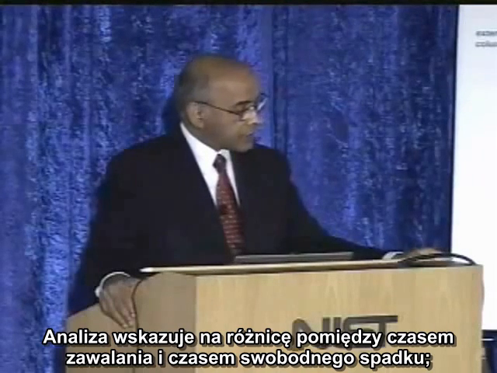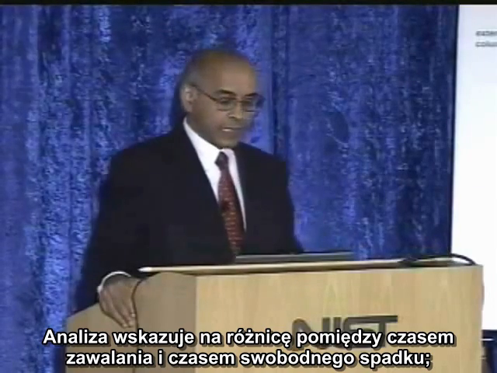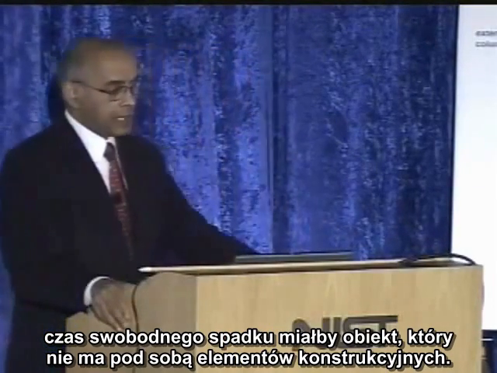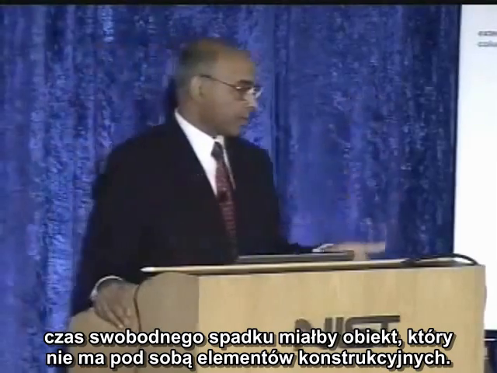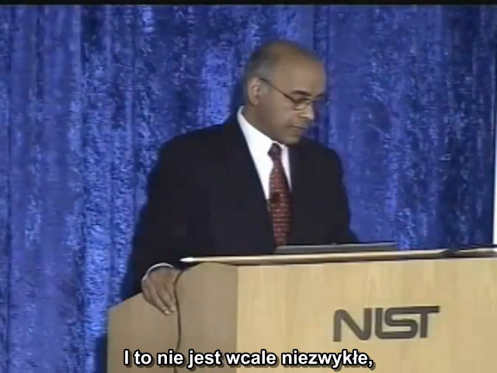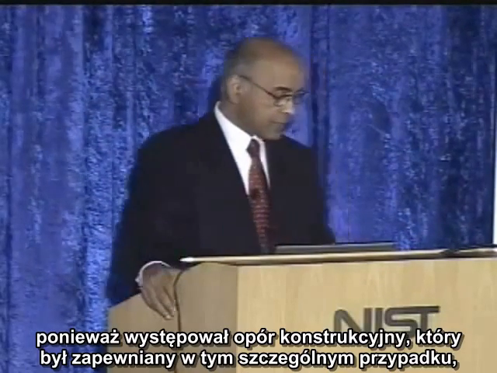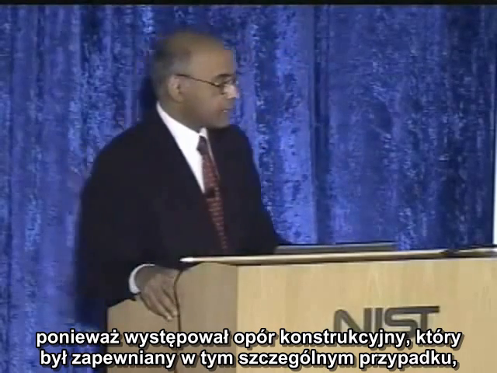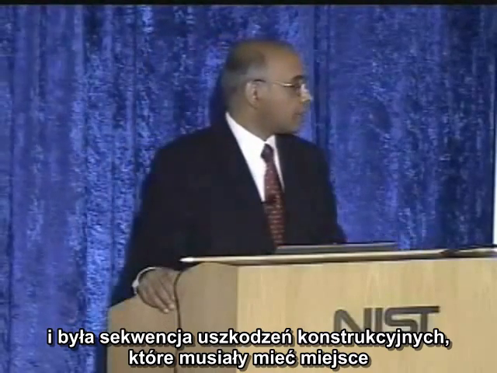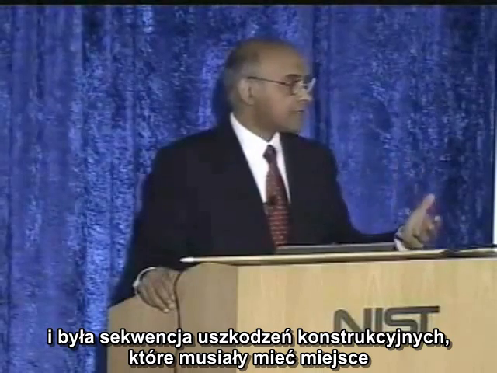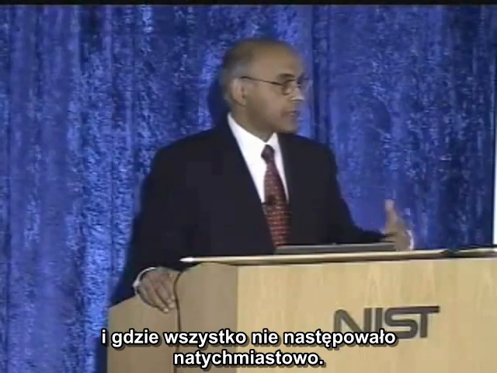The analysis showed there's a difference in time between a free fall time. A free fall time would be an object that has no structural components below it. And that is not at all unusual because there was structural resistance that was provided in this particular case. And you had a sequence of structural failures that had to take place, and where everything was not instantaneous.